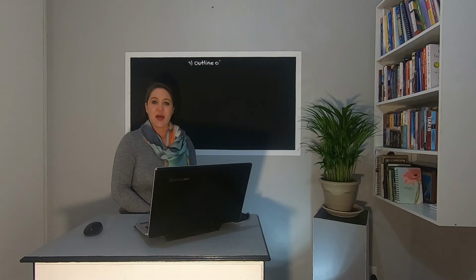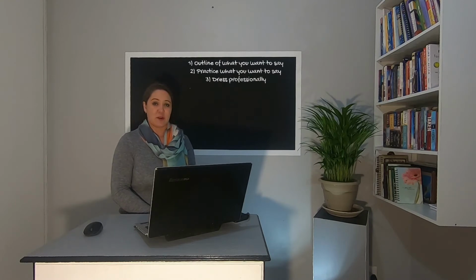First and foremost, have an outline of what you want to say. Then, practice what you're going to say in the mirror a few times. Dress professionally as you would for a business interview, and ladies, also add a bit of makeup. Next, you want to find a quiet location that has a clear background and good lighting.